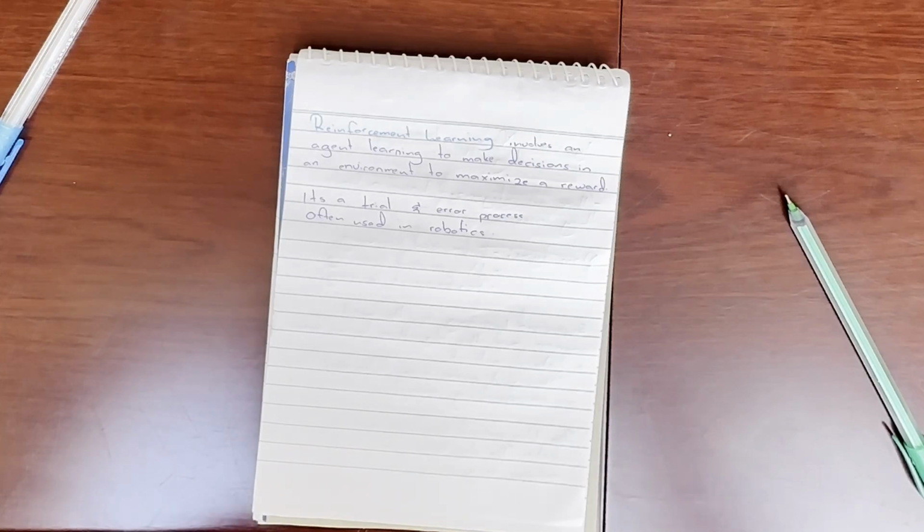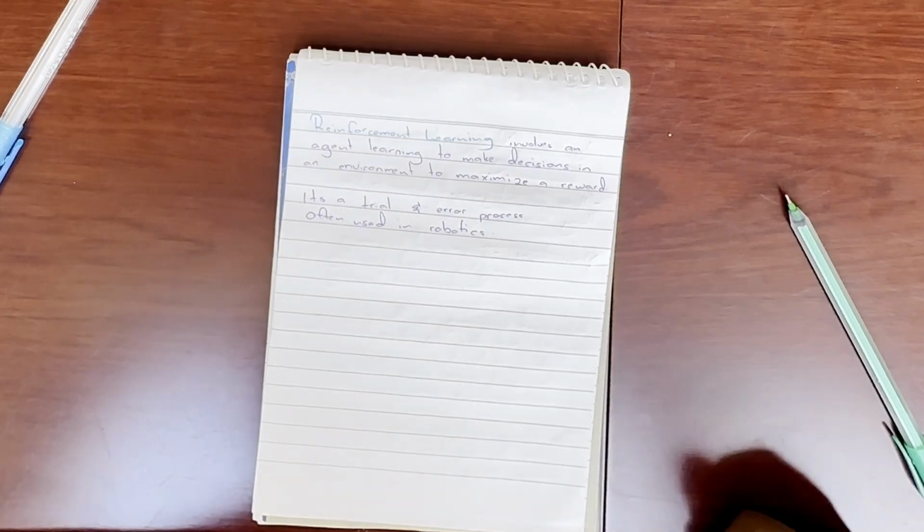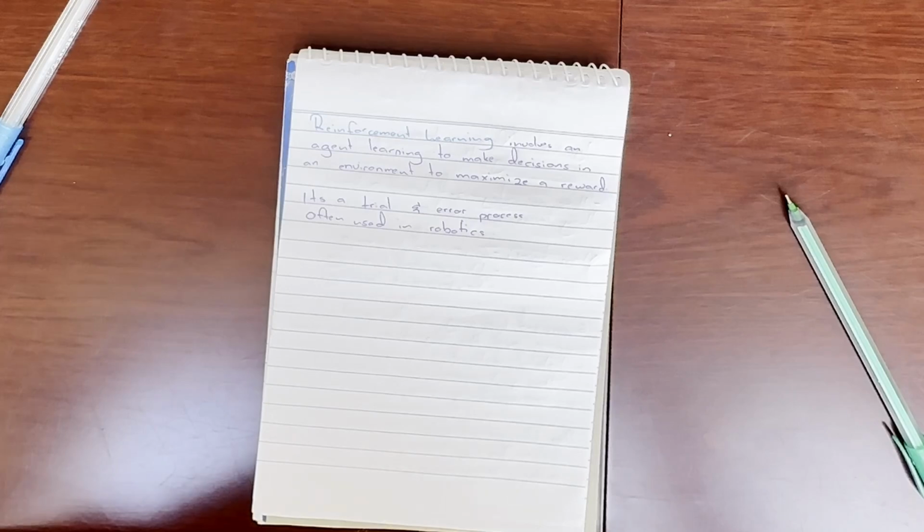Then our third type, reinforcement learning, involves an agent learning to make decisions in an environment to maximize a reward. It's a trial and error process often used in robotics, like Tesla. With reinforcement learning, it's like training a dog. The dog doesn't clearly know what's going to happen, but if it sits down and you give it a treat, it will know that, well, I have to sit down. This is what we are going to do with things like car models, like self-driving cars.